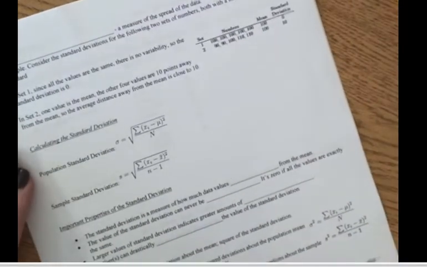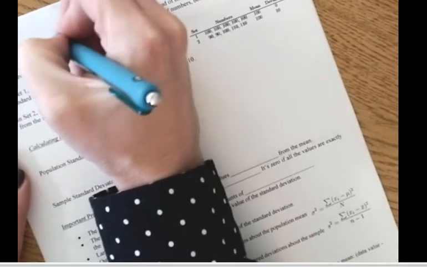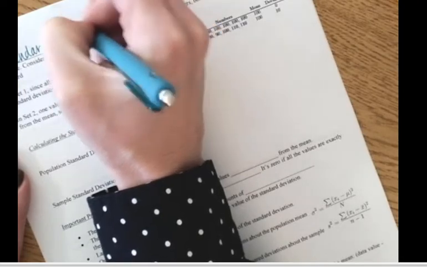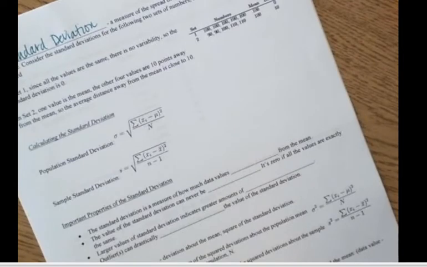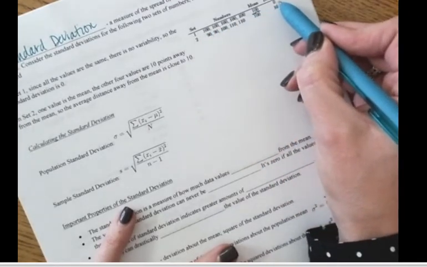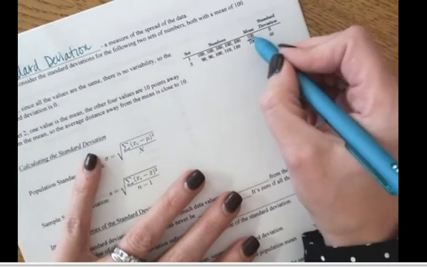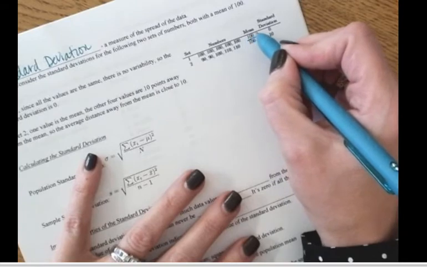Now, the next measure of spread that you need to know is the standard deviation. It's a measure of the spread of data. Now, consider the standard deviations for the following two sets of data, both with the same mean of 100. Notice this. Here's my set of data. They have a mean of 100, but the standard deviation is 0. What does that mean? It means that the difference between each point and the mean is just 0. They don't deviate from the mean at all.